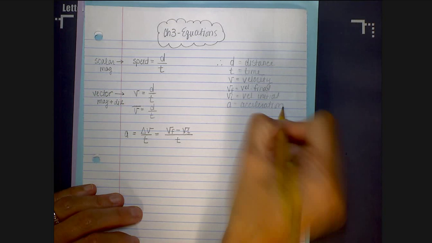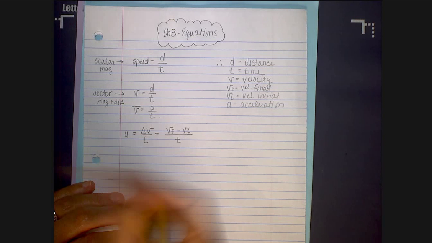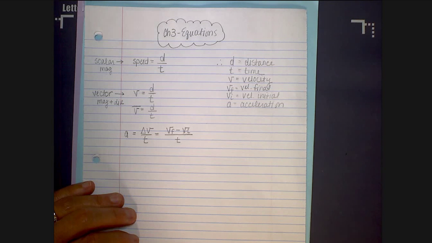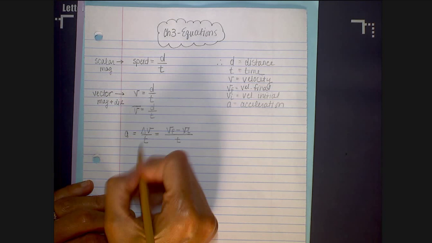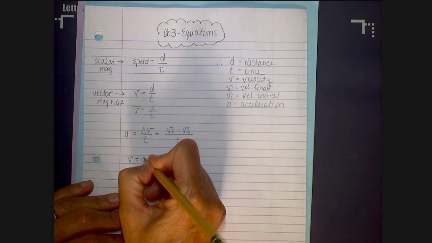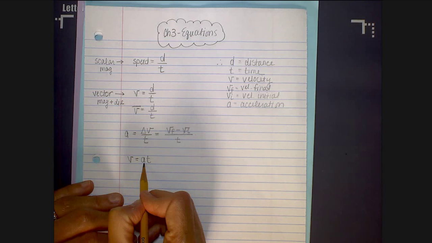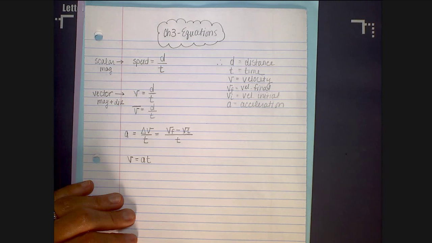Now the other thing that we can do with this is rearrange it to solve for velocity knowing an acceleration that we're under. So we can rearrange this, and we'll see the equation a lot: V is equal to A times T. Like, what is my velocity at any given point in time when I know my constant acceleration?